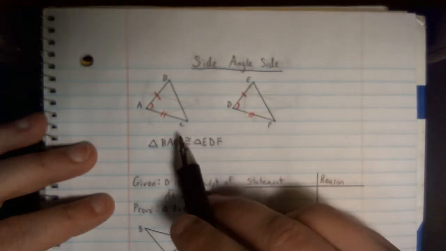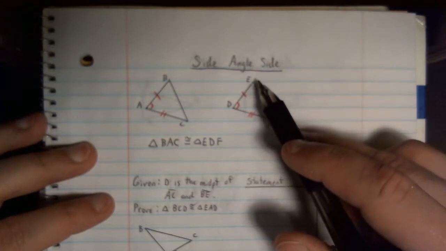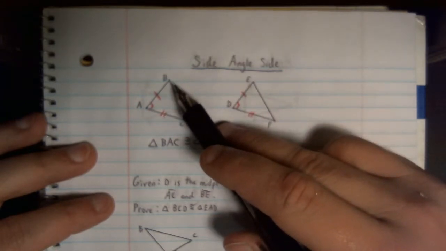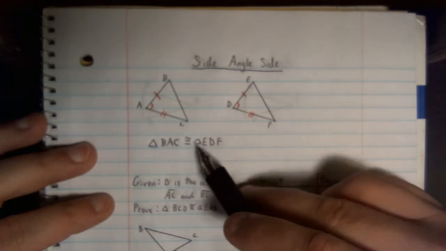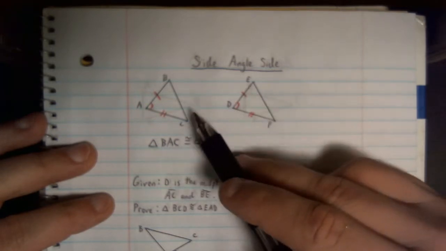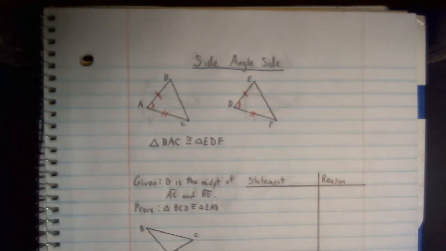Now I can check my valid statement. I should notice that B and E are corresponding in my valid statement, and they're congruent on the triangle. BA for a side should be matching with ED for a side. Okay, I can check all combinations. This is my valid statement.